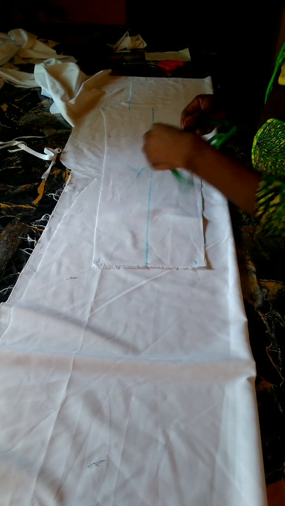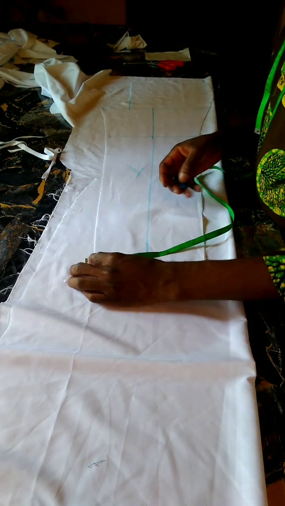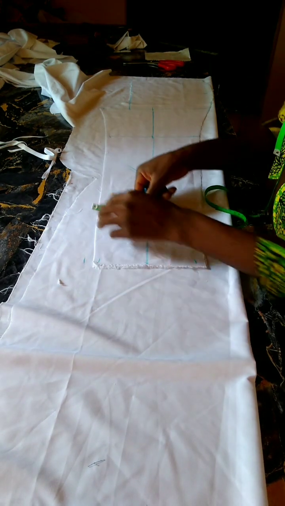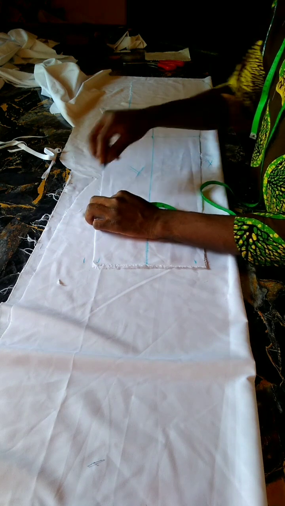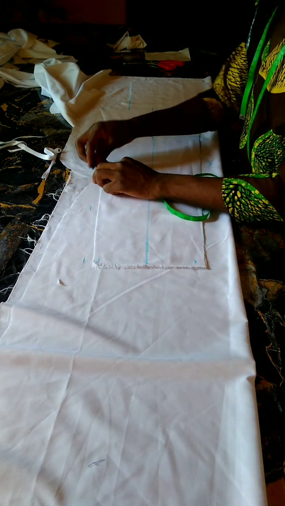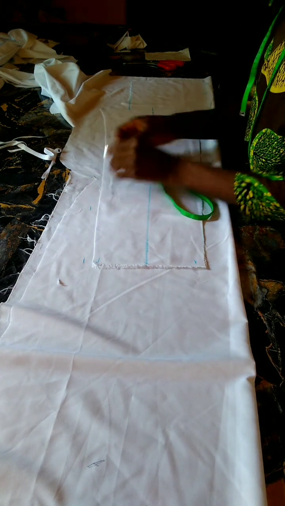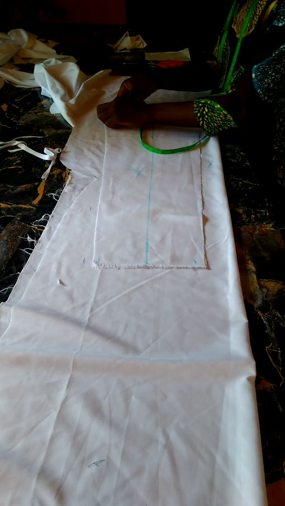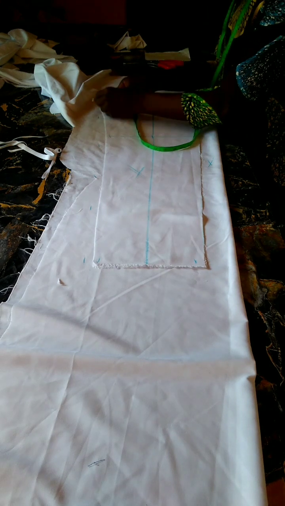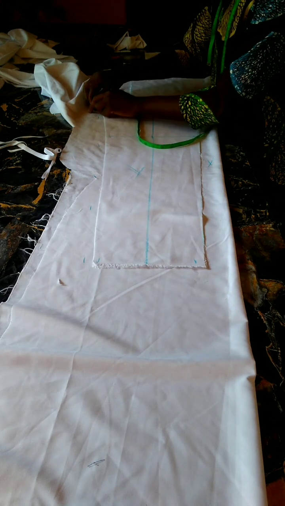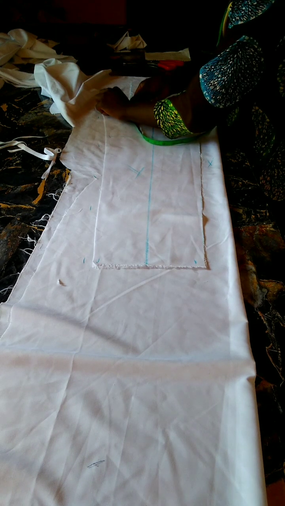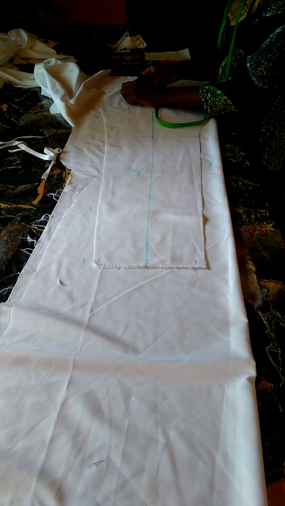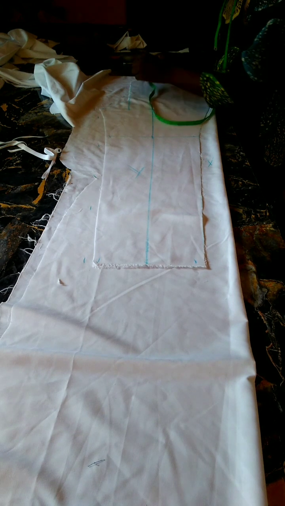So this is it for the front. This is the back panel after you might have folded. You measure ½ inch, sorry, from the front panel. The back panel usually is to be bigger than the front panel.